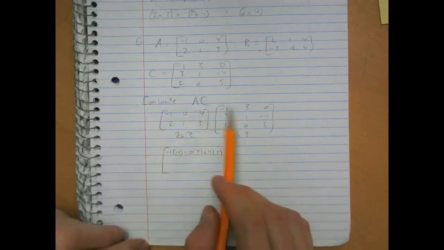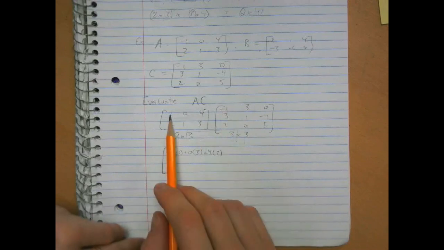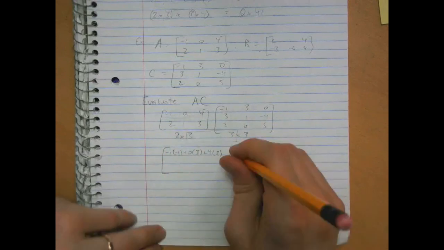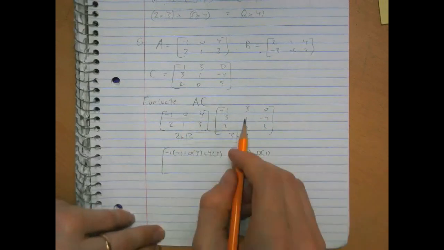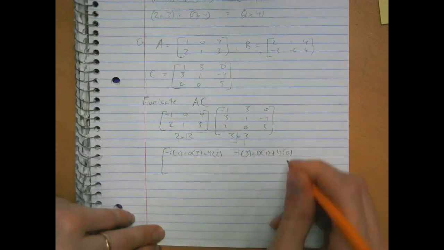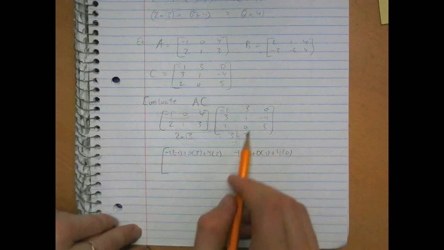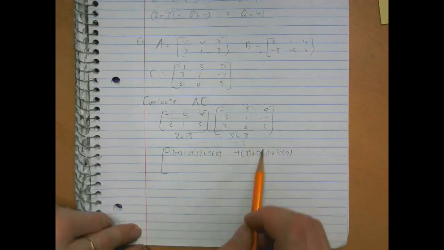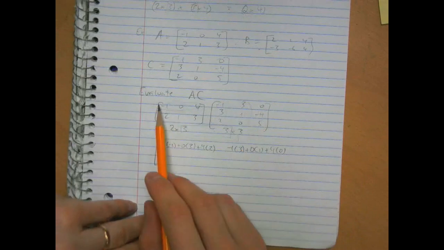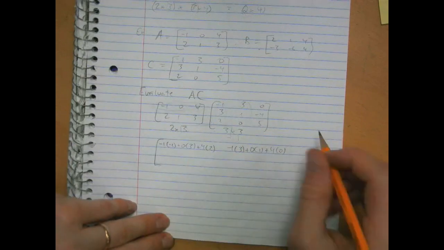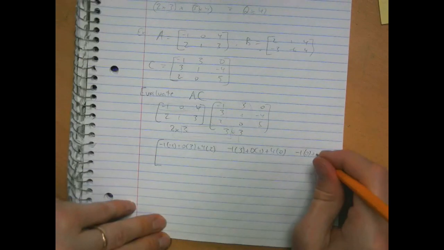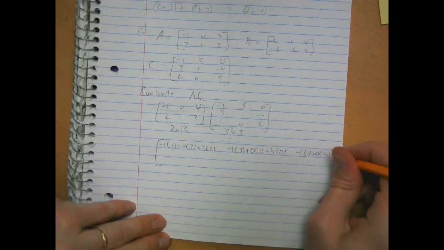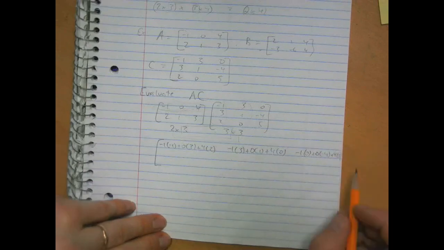Then we go row 1, column 2. And we multiply each entry. -1 times 3 plus 0 times 1 plus 4 times 0. And that's taking row 1 times column 2. So that entry goes into row 1, column 2. And finally, row 1 times column 3 goes into row 1, column 3 of the new matrix. Take the first entry, -1 times 0, plus 0 times -4, plus 4 times 5. I didn't budget my space very well. Hopefully you can still see that.